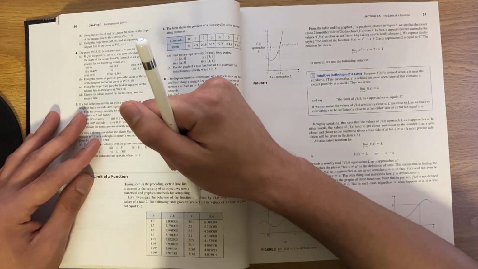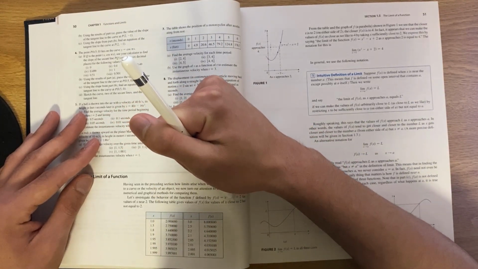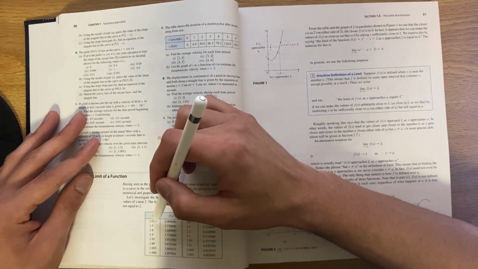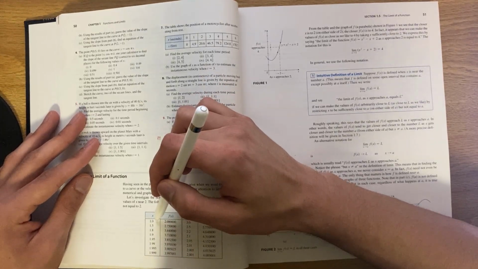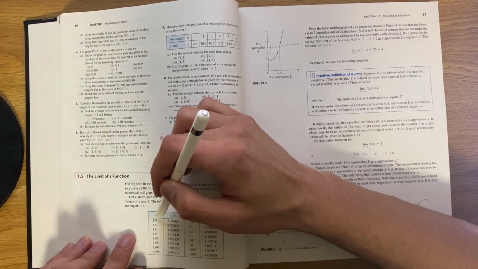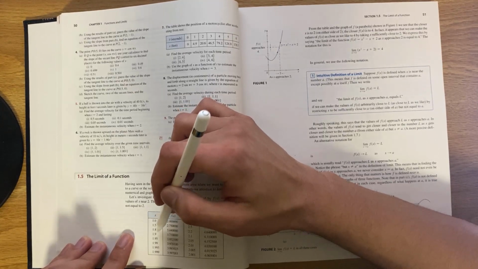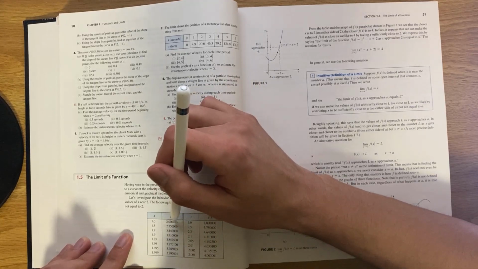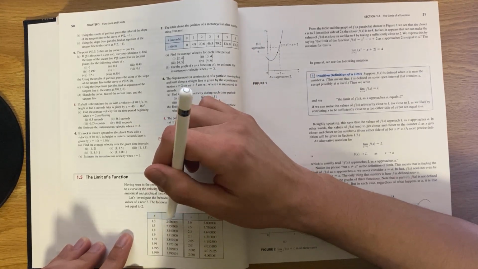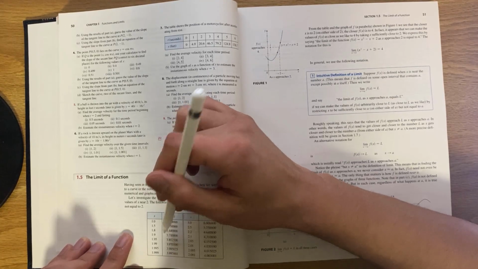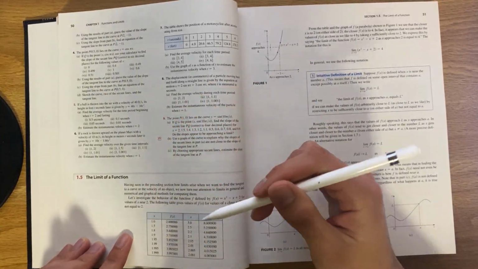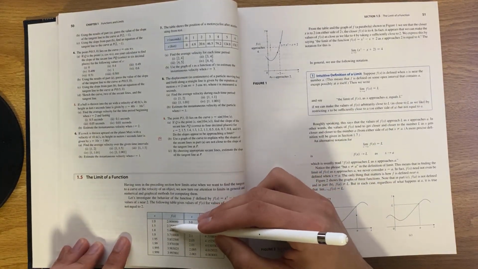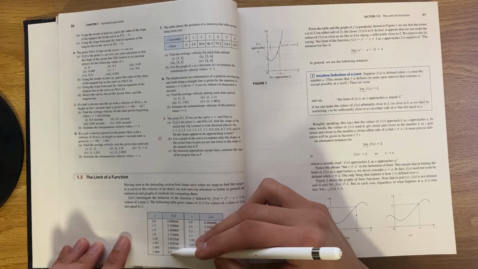The following table gives values of f of x for values of x close to 2 but not equal to 2. Okay, so as you can see, we're plugging in points that are getting closer and closer to 2: 1, 1.5, 1.8, 1.9, 1.95, 1.99, etc. And f of x, when we plug in these x values, gives 2, 3.7, 3.997. They're approaching something, right? They're not just getting arbitrarily big. They're getting big, but it seems like a smaller amount each time.